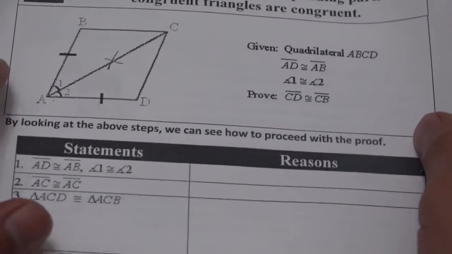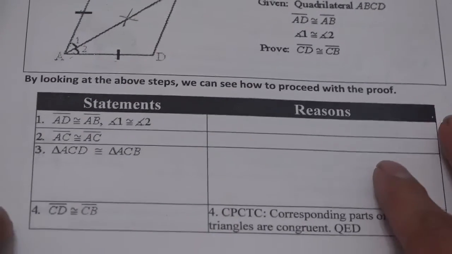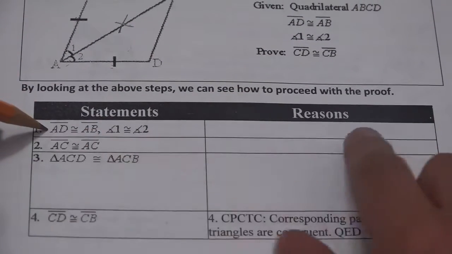So then let us justify our statements. So this piece of information, what would be the reason here?